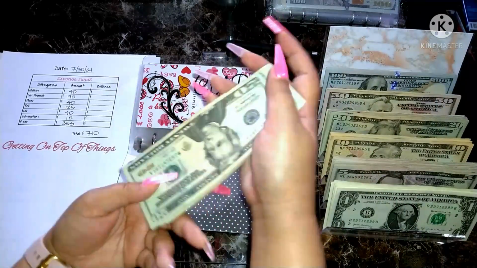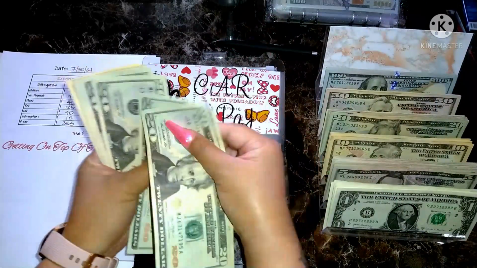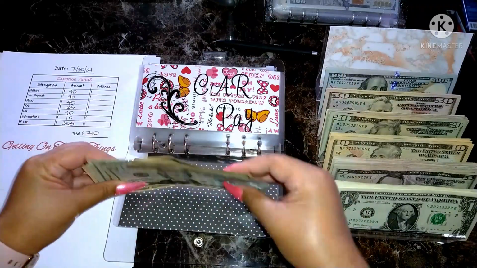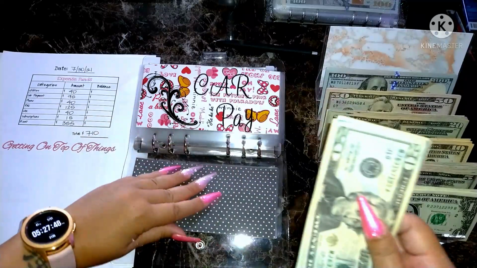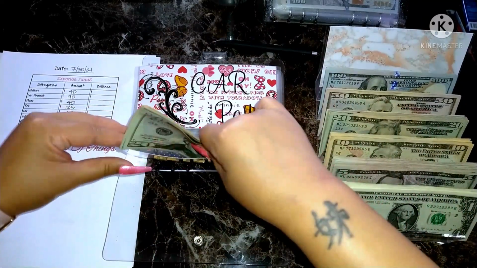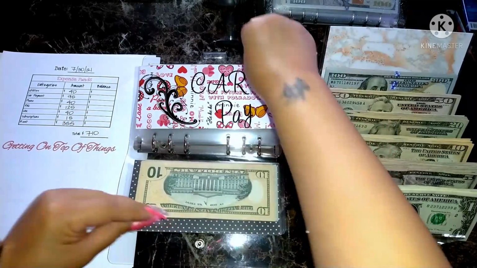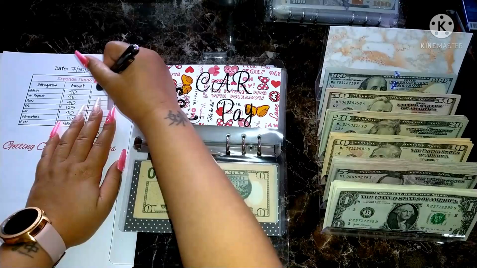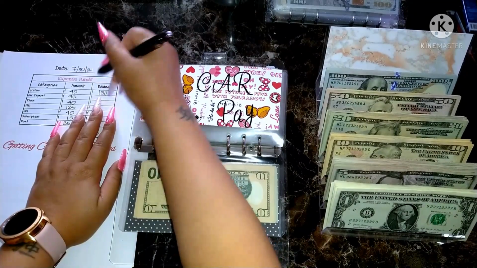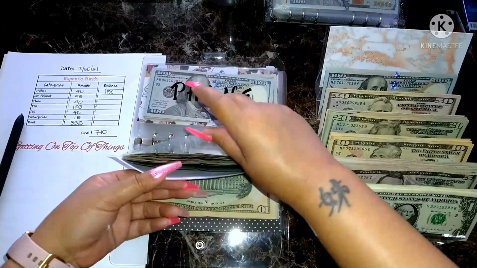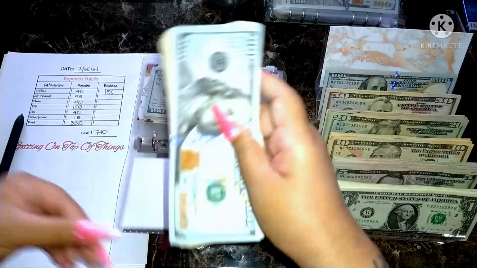So utilities now have 20, 40, 60, 80, 120, 130, 140, 150. I did already take out the money I needed for my utilities and paid it already. That's why it's lower than last week. So $150 for utilities.